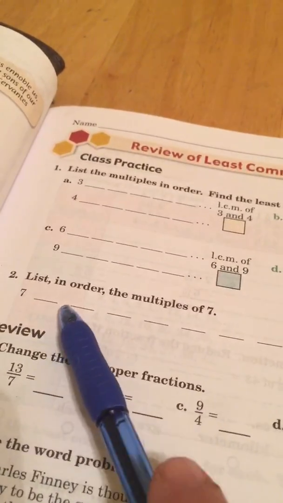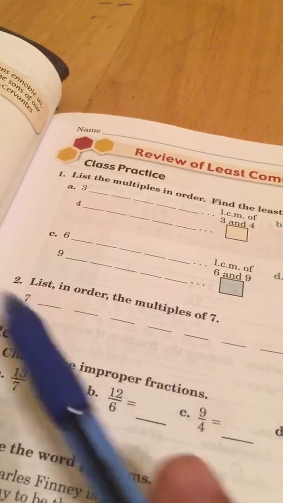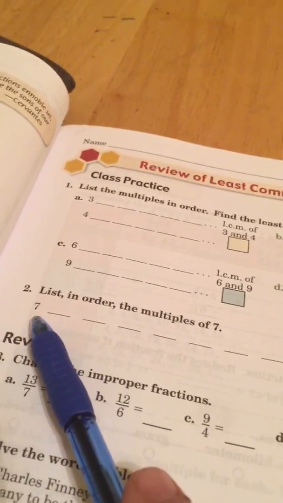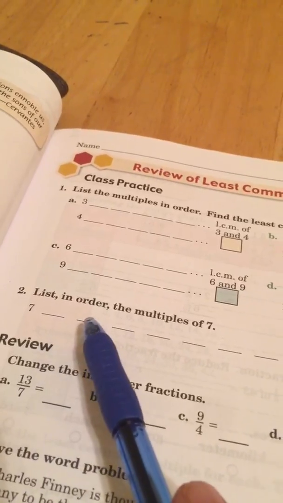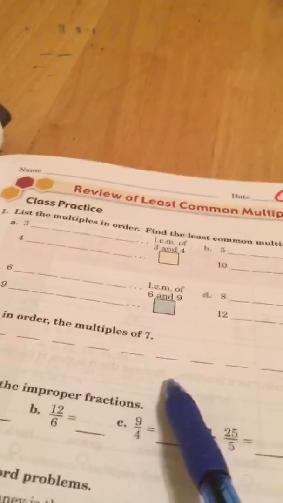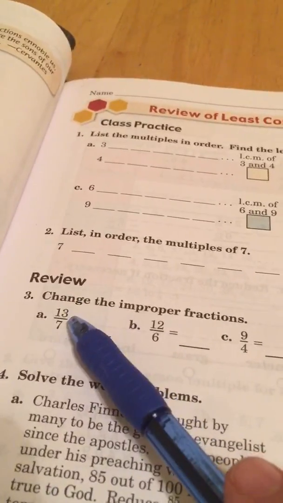This one is asking you to list in order the multiples of 7. So count by sevens. I'm going to give you the first one, 7. And the next one's 14. And then go. And then you're done.